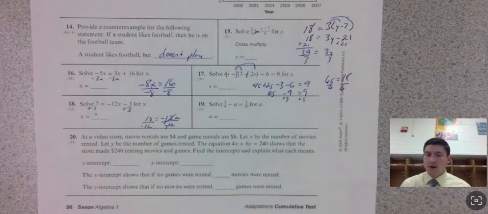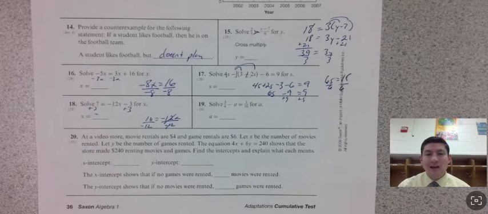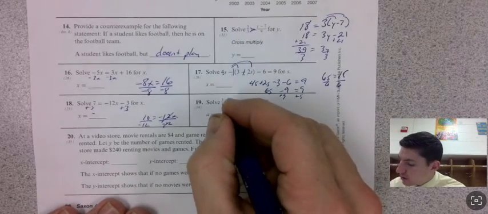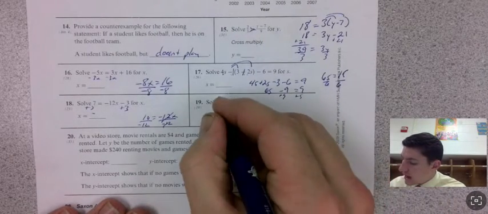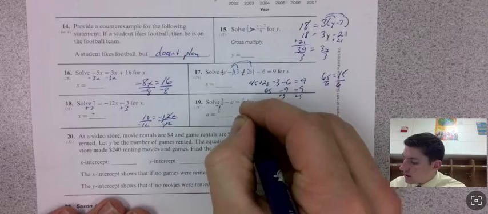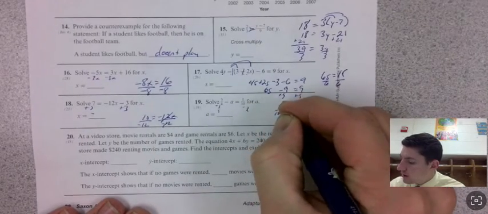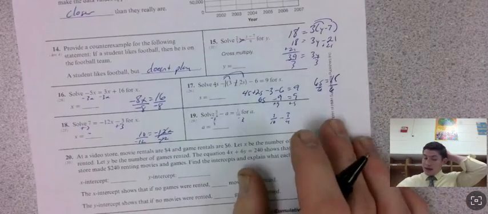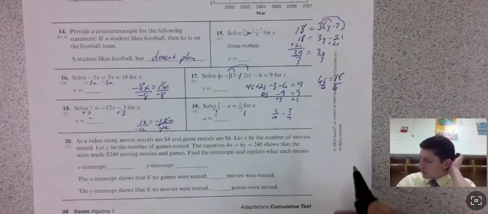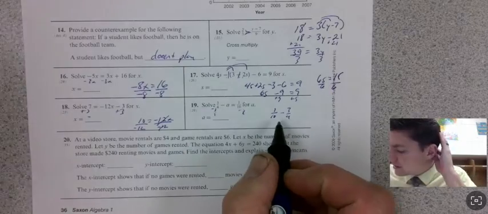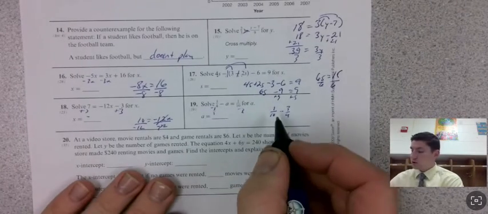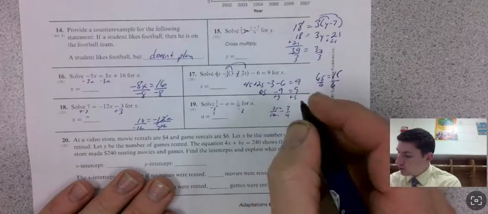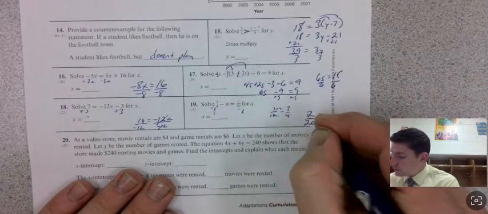Number 19. Solve 3/4 minus a equals 1/10 for a. Get a by itself. To do so, you've got to get rid of this 3/4. I would subtract 3/4. Subtract 3/4, you've got 1/10 minus 3/4. In order to do that subtraction, you need to have a like term. Denominators that are going to be the same between those are going to be 20. So I'm going to turn 1/10 into something out of 20. Multiply by 2 times 2, that would be 2 out of 20.